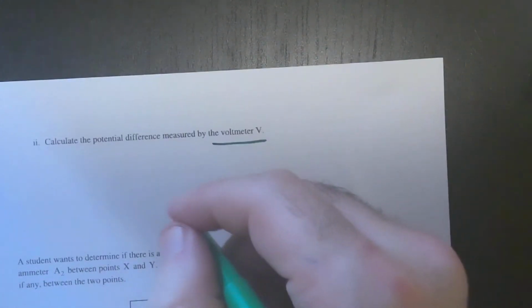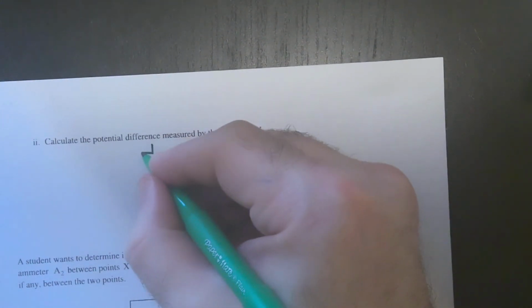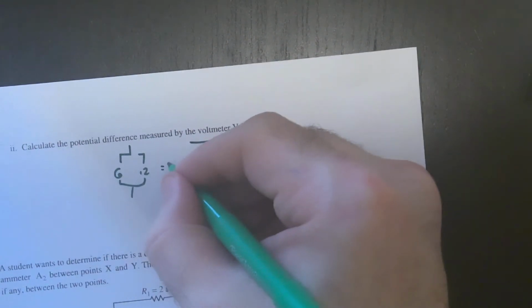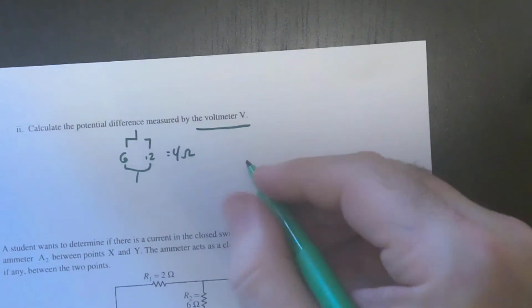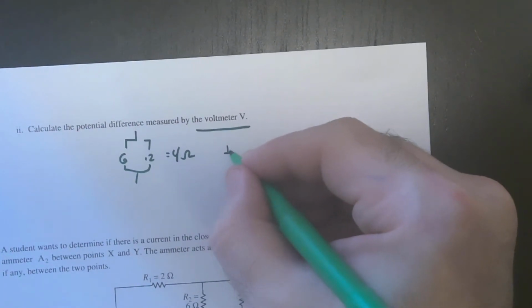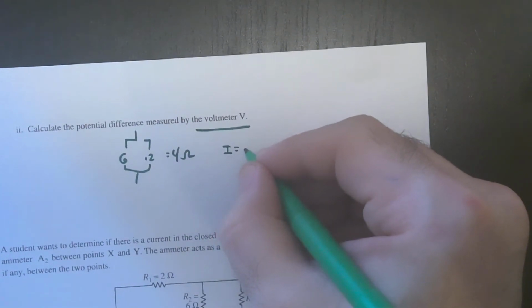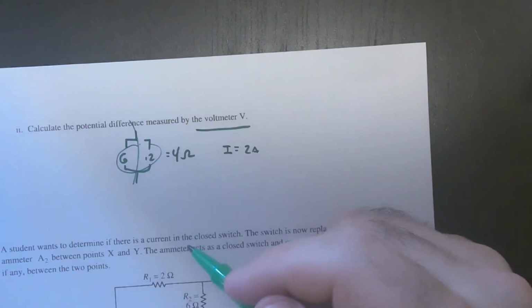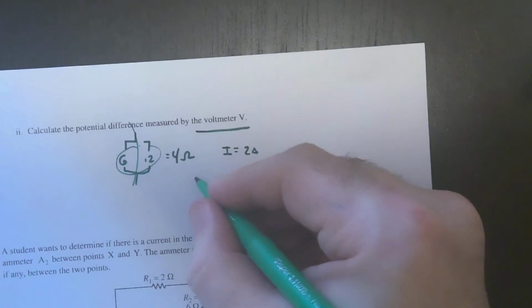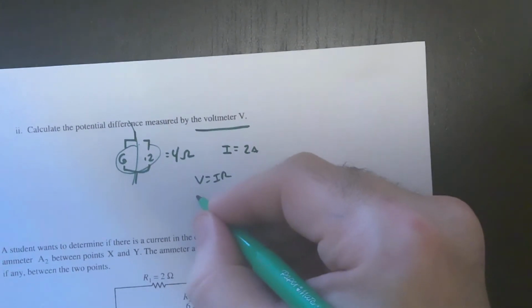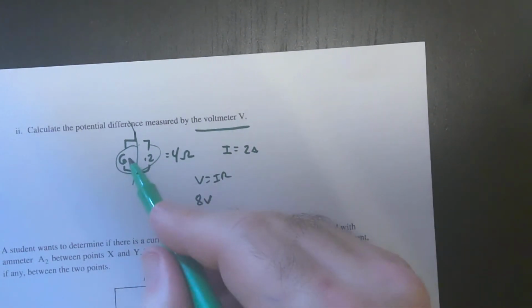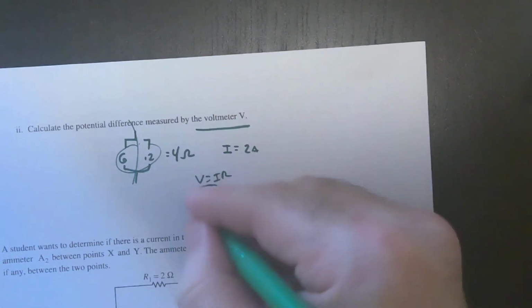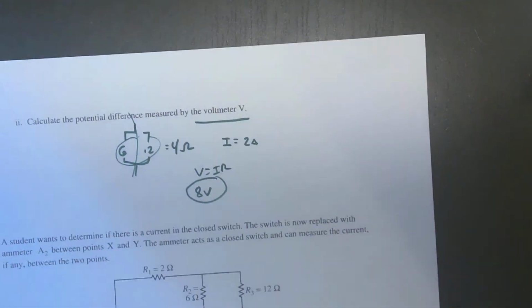So my trick here is I said, oh, I know that the 6 and 12, which is a parallel branch, is equal to 4 ohms. I know the current through the total branch is going to be 2 amps because, again, this reduces down, all the current goes through the entire thing. V equals IR. I get 8 volts for this parallel branch. And in parallel, for resistors, they have the same voltage. So it's just 8 volts for each branch.